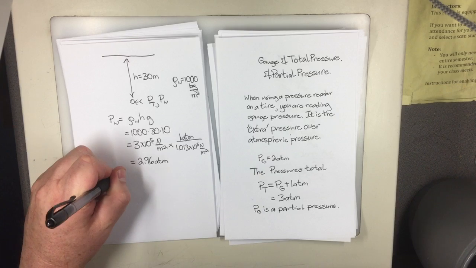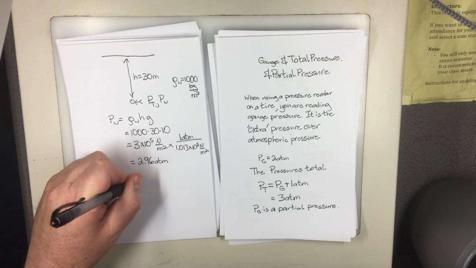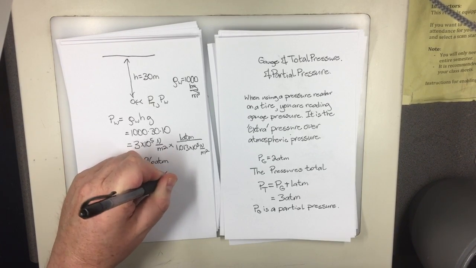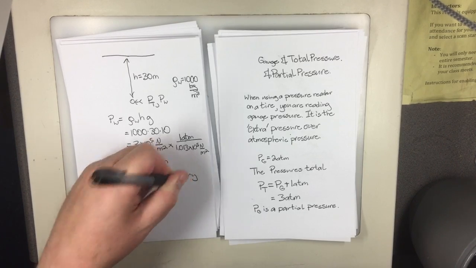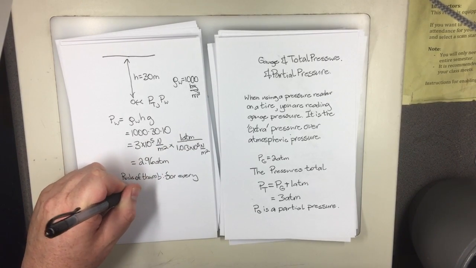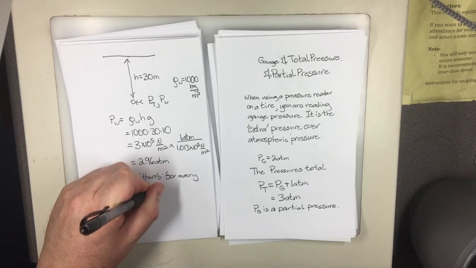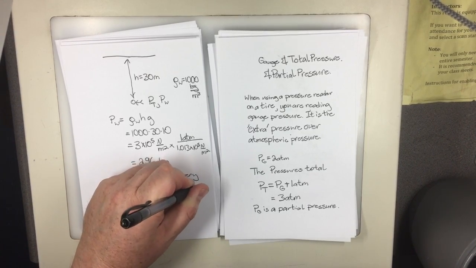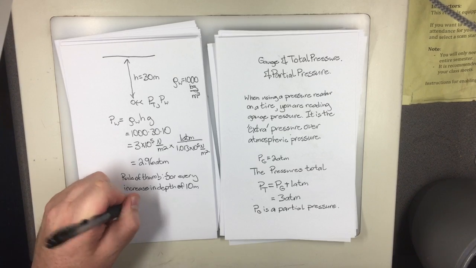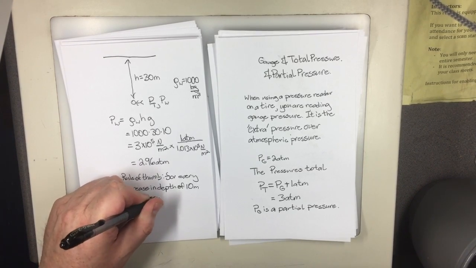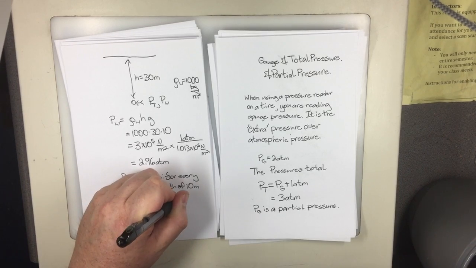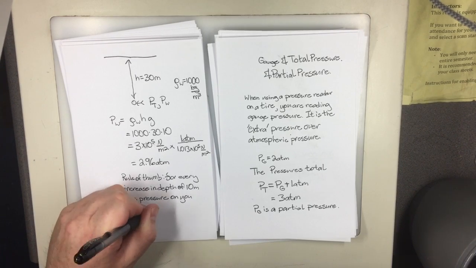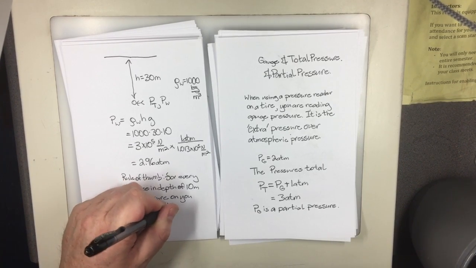The rule of thumb is for every increase in depth of 10 meters, the pressure on you increases by 1 atmosphere.